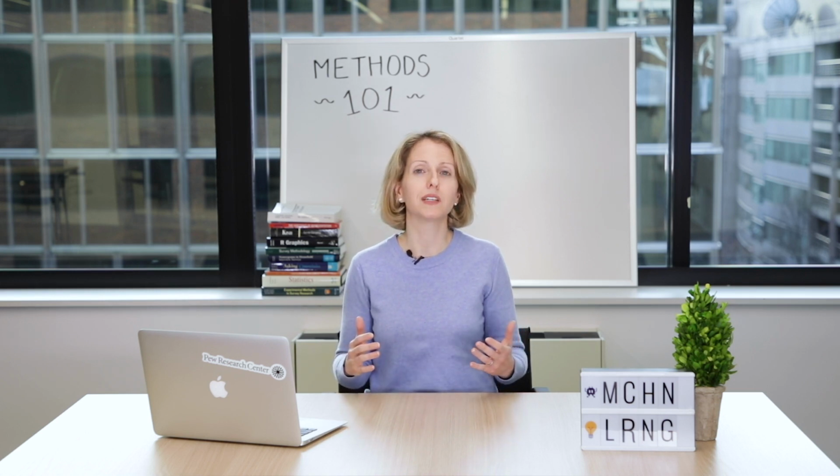Thanks, Patrick. Ultimately, machine learning doesn't replace the need for human researchers, but it can expand our capabilities and enable us to explore data on a scale that otherwise wouldn't be feasible.